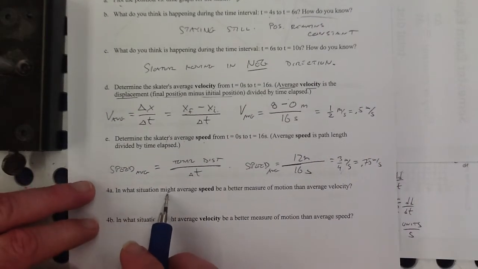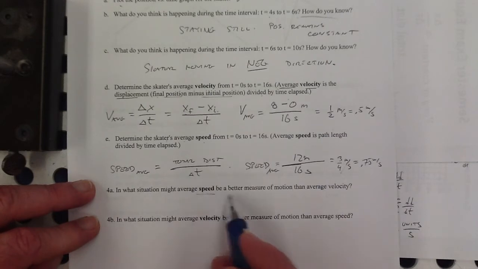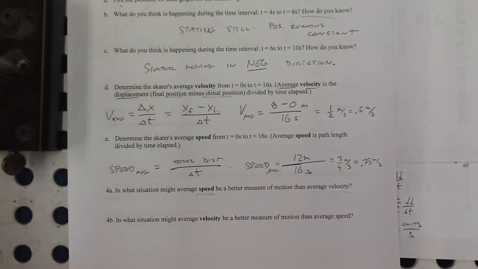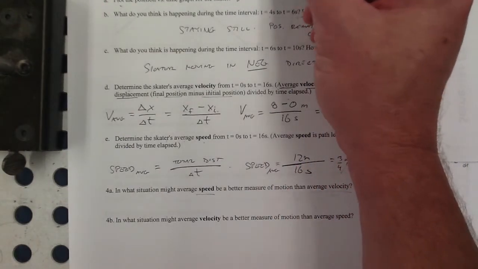In what situation might average speed be a better measure of motion than average velocity? Well, when would you want to know what your average speed was? For example, if you're driving around and you want to know how much gas you're going to use, then you don't care about the direction.